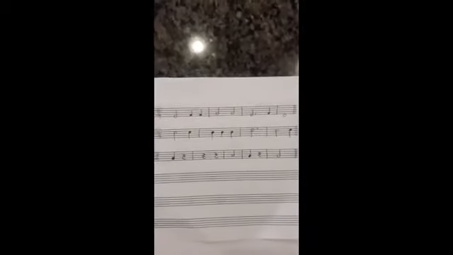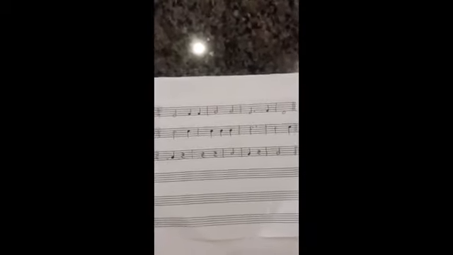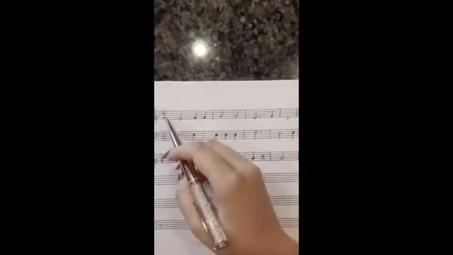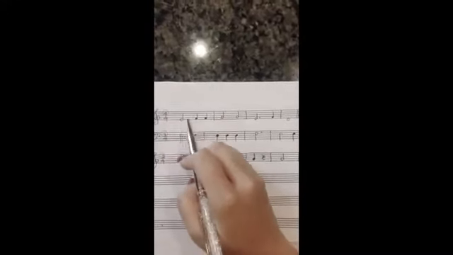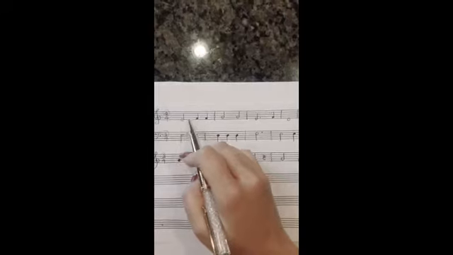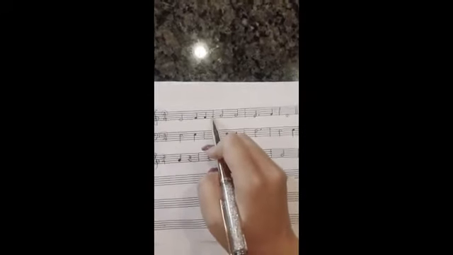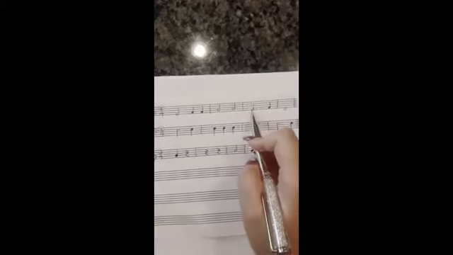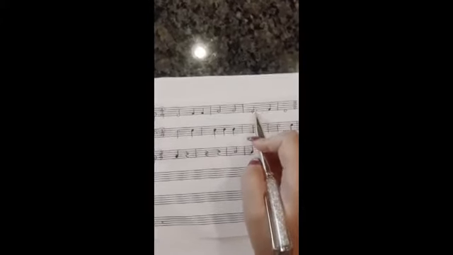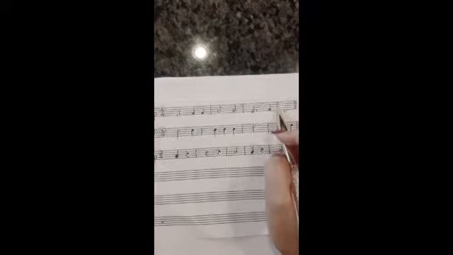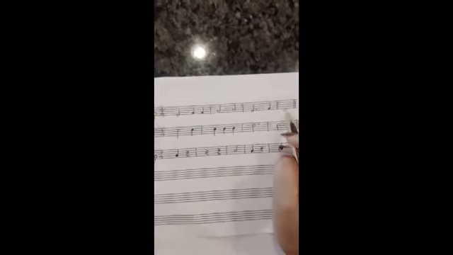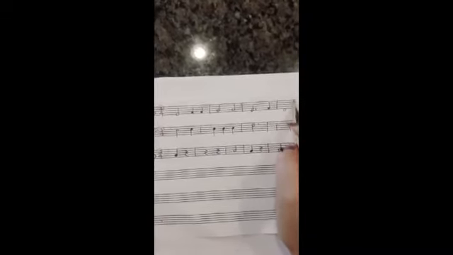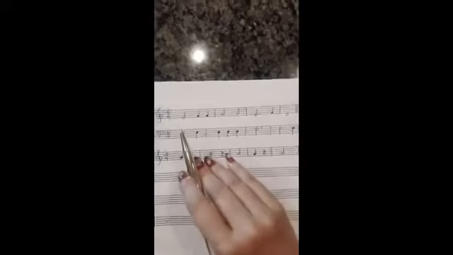Eighteenth class, bar lines. In 4/4 time signature, bar lines will be 1, 2, 3, 4. So 1 here, 1, 2, 3, 4 here. Dotted half note has 3 counts, so 1, 2, 3, 4. So we'll need a bar line here. And whole note 1, 2, 3, 4. And at the end, we will always need double bar lines.